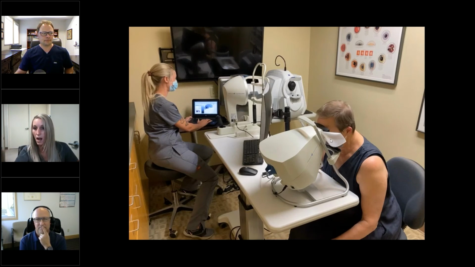So their eye is already singled out. There's no need for a patch. Those translucent eye shields come with the Smartfield. You can't see through those, so those take the place of the patch. Exactly. Okay. Good.